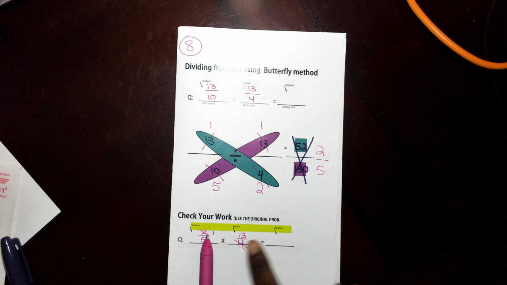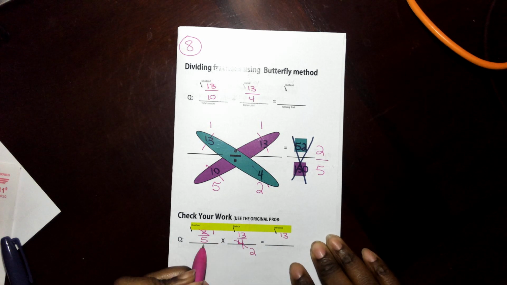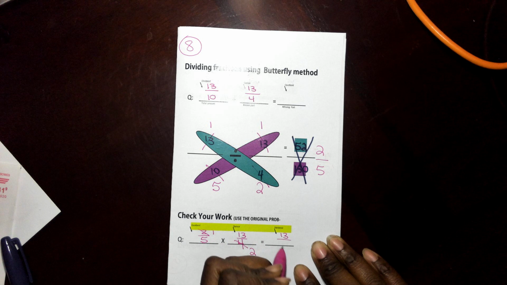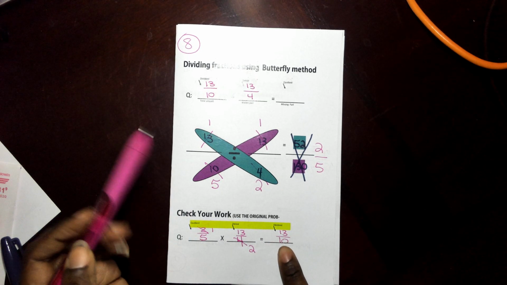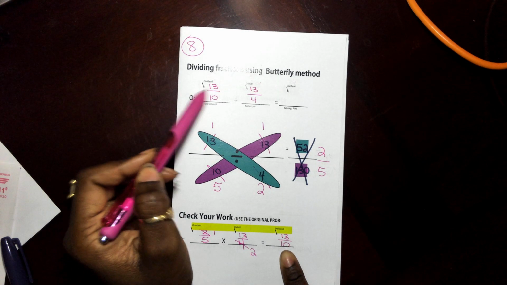So we have 1 times 13 is 13. 5 times 2 gives me 10. So my original dividend should have been 13 tenths, which it was. So my answer was correct.